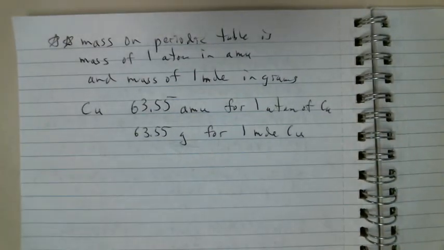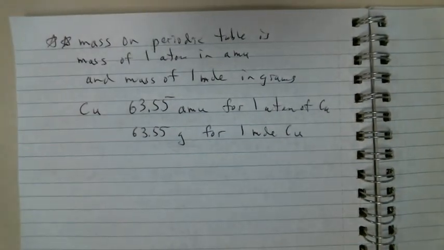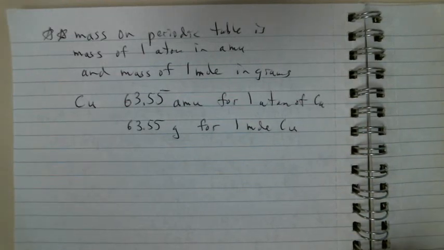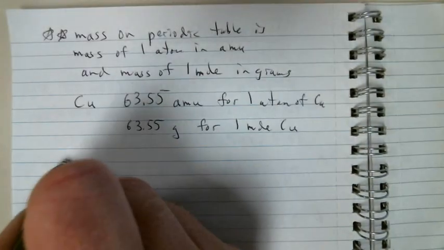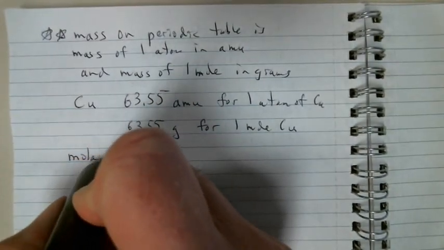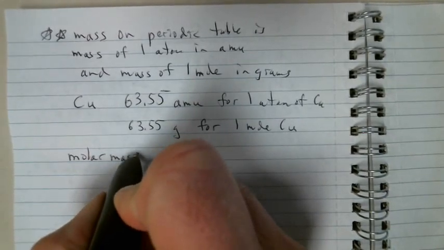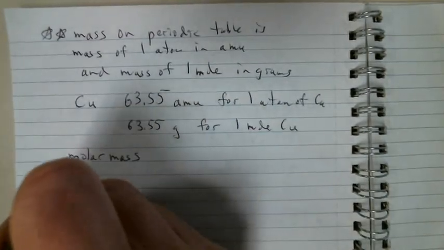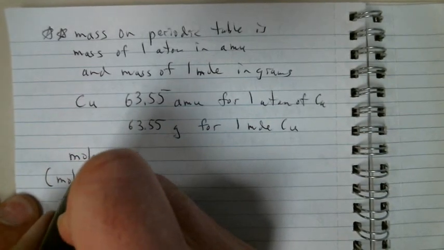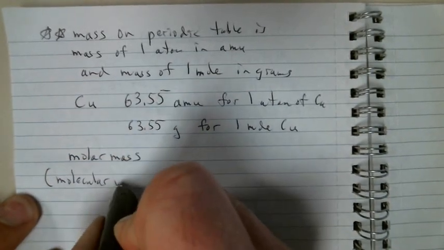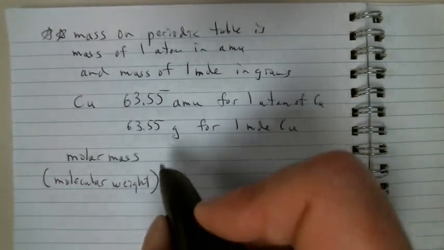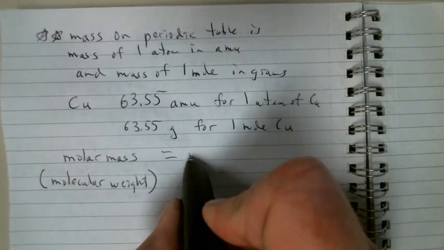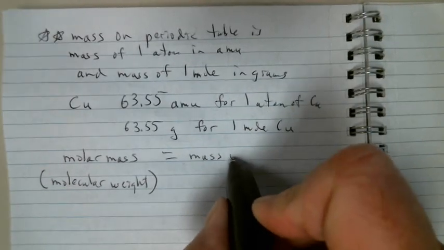So that's the idea. And then when we start to have compounds or molecules in a reaction, then we have to talk about the mass of the whole thing. So we can have the molar mass, or sometimes I'll call it molecular weight. And that mass is just the mass of 1 mole of molecules.